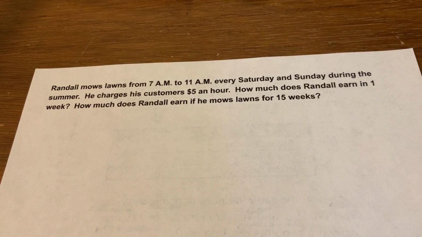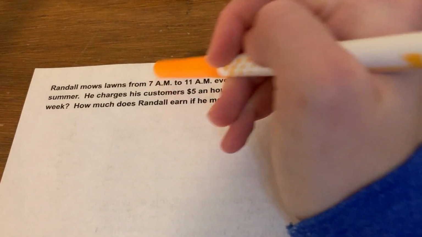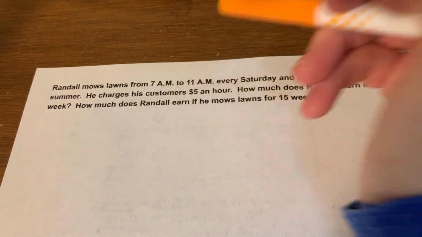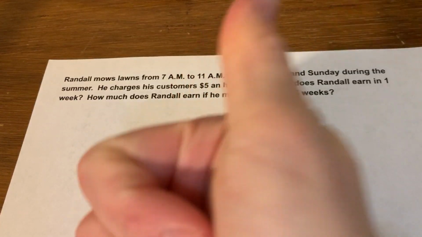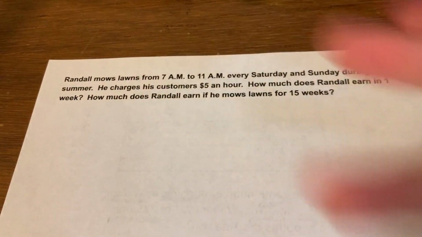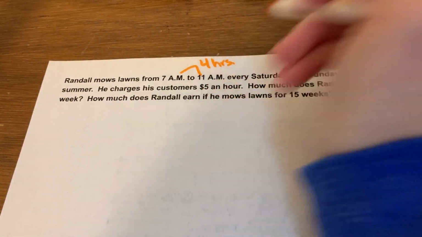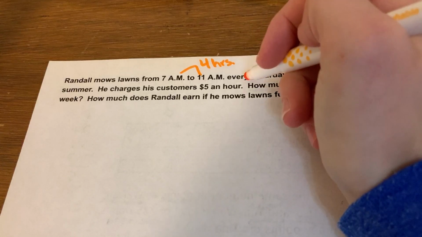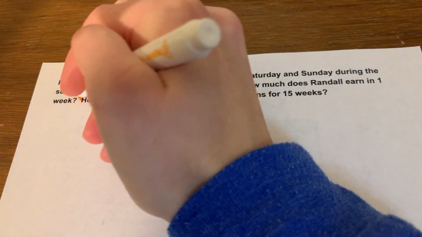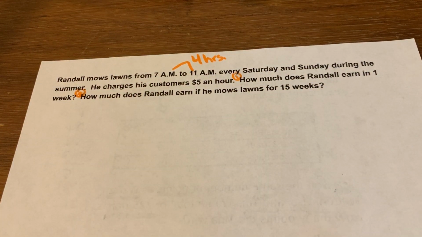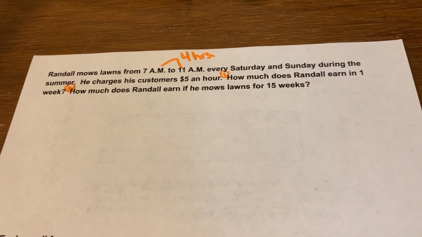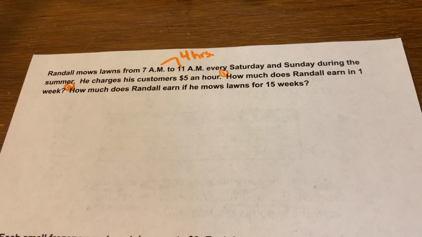I'm going to tell you two things. One, you need to figure out how many hours are between 7 a.m. and 11 a.m. 7 to 8 to 9 to 10 to 11. There's 4 hours there. I'll give you that. Also, pay attention. There's not just one, there are 2 questions here. They are asking you how much Randall earns in 1 week, and then they want to know how much he's going to earn if he mows lawns for 15 weeks. So you need to answer both questions. Go ahead and try those on your own.